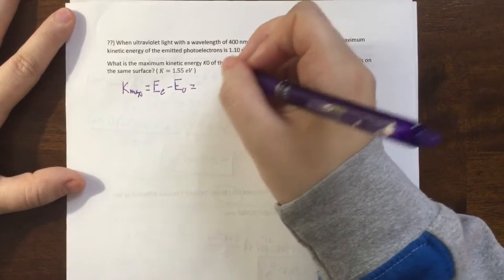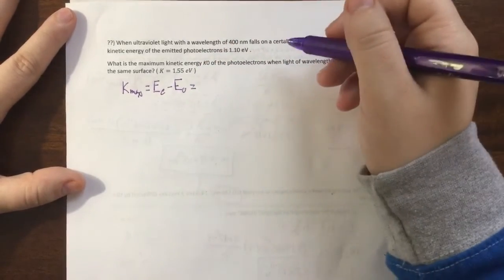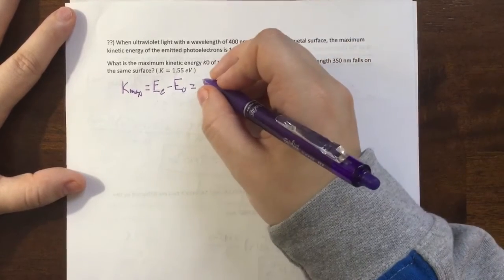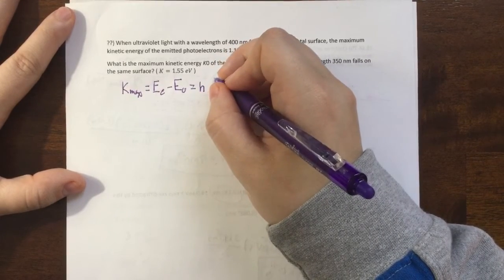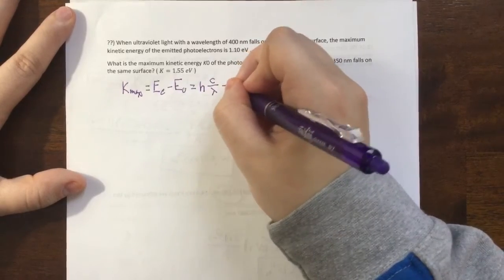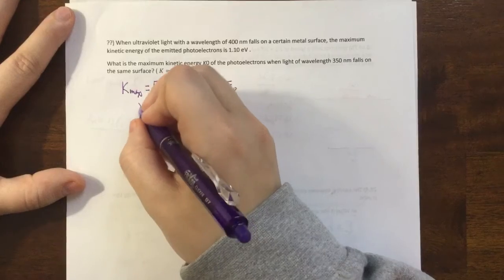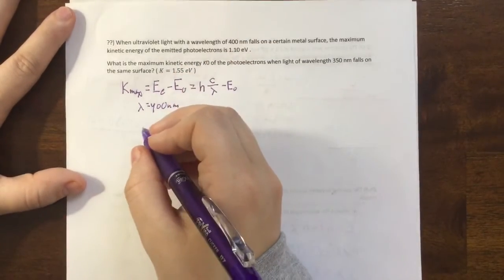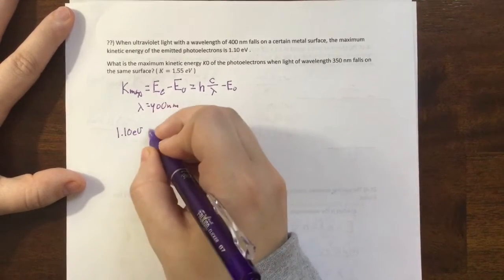We're going to start by finding this E0, the work function, for a wavelength of 400. We're going to say Kmax equals hc over lambda minus E0. For lambda equals 400, Kmax is 1.1.